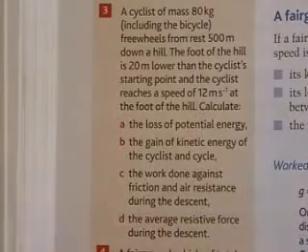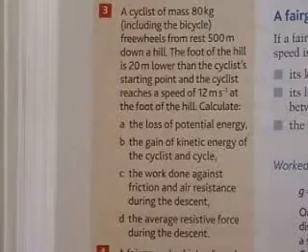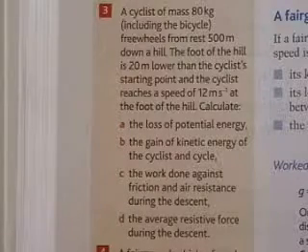Question 3 is about a cyclist freewheeling down a hill, and it's important it tells you it's freewheeling because that means that the cyclist isn't pedalling, so they're not putting any energy in themselves. So all the energy that's going to be involved in this question is going to be coming from potential energy.